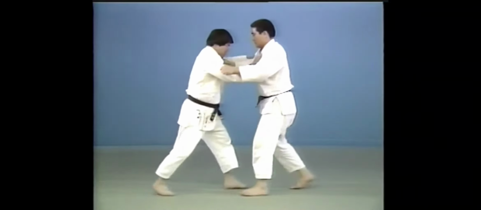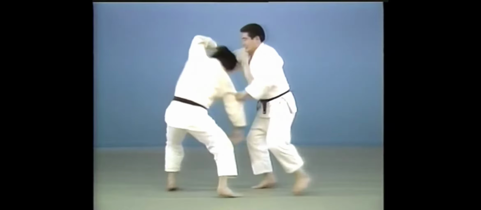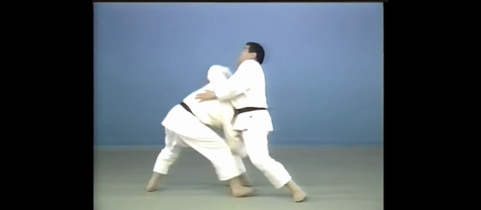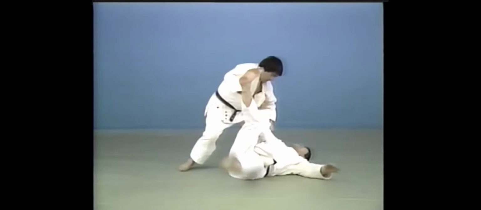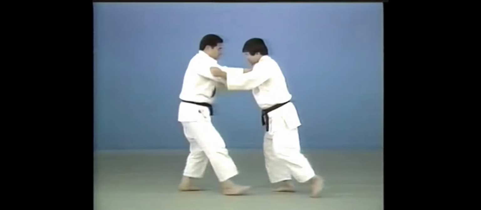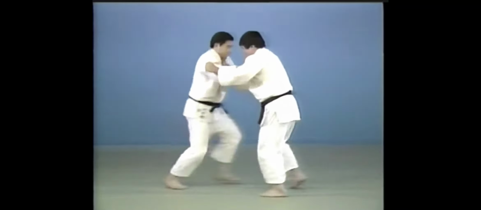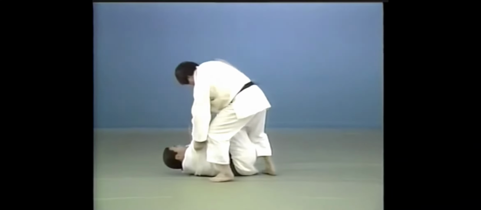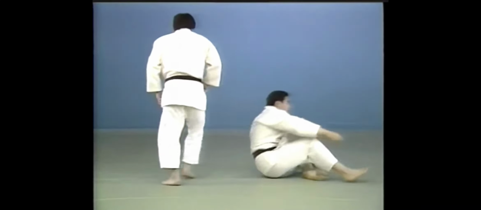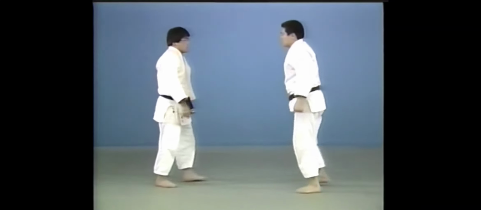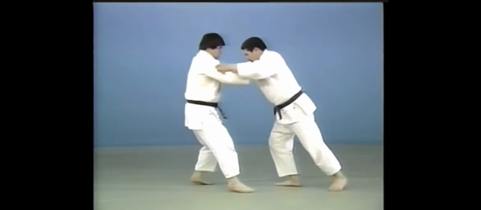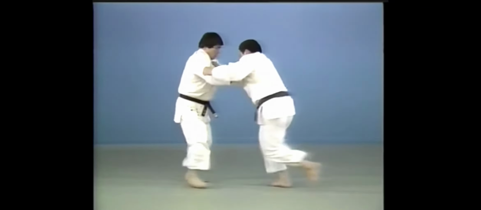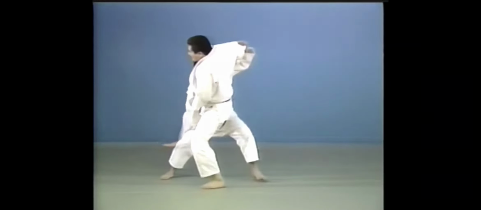A kataguruma is attempted, but as your opponent defends himself by shifting his weight backwards, the throw is made by grasping his leg from inside. This time we start with the opponent's osotogari. When the opponent attacks with osotogari, defend yourself by opening up, turning sideways. As you do so, catch him from inside his legs to make him fall.